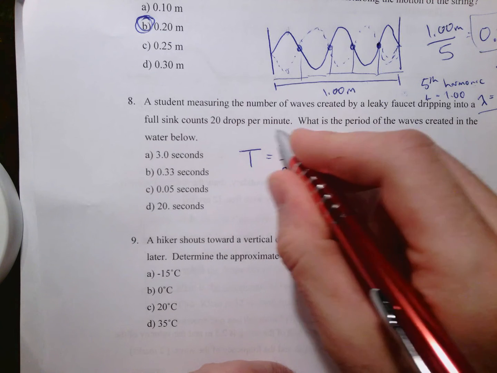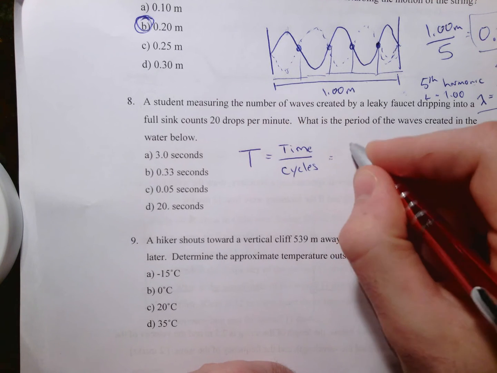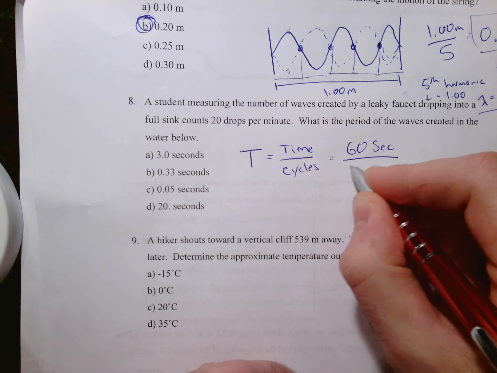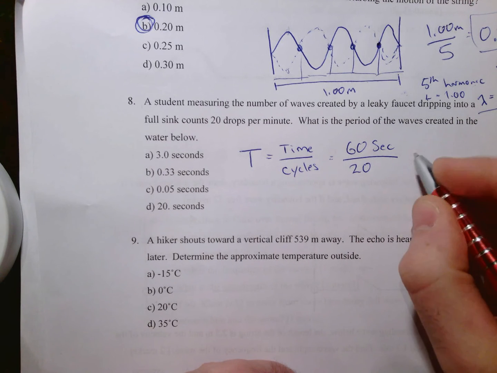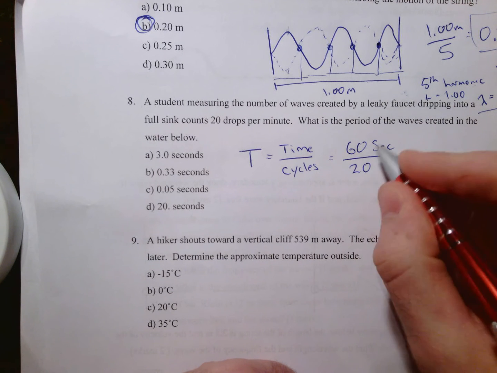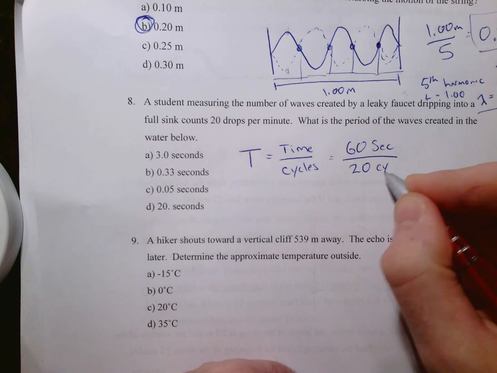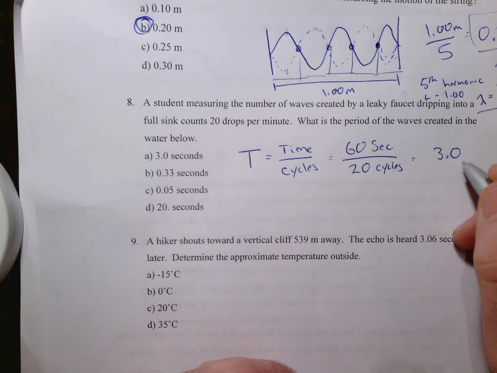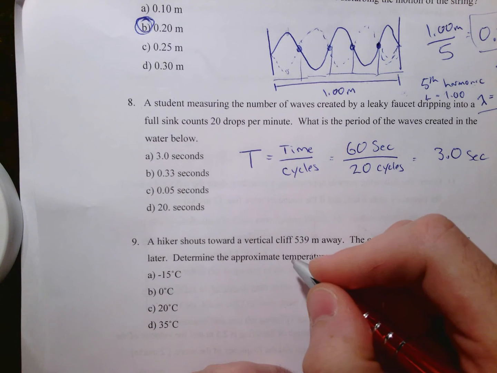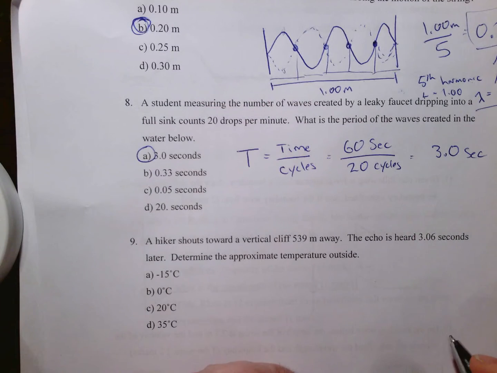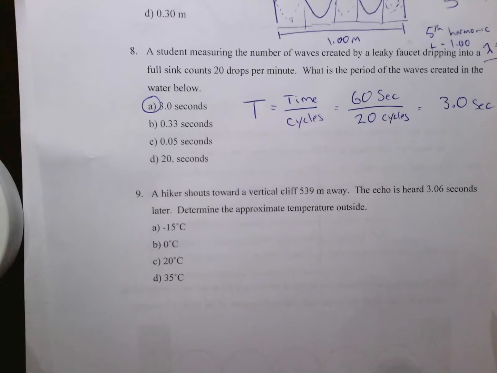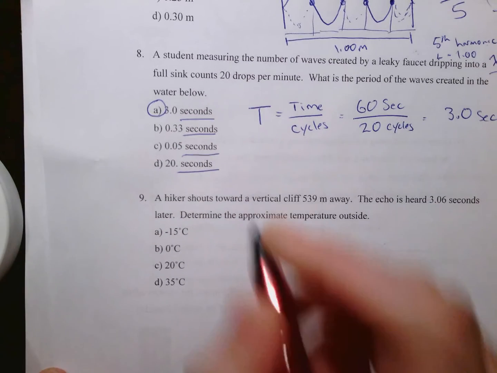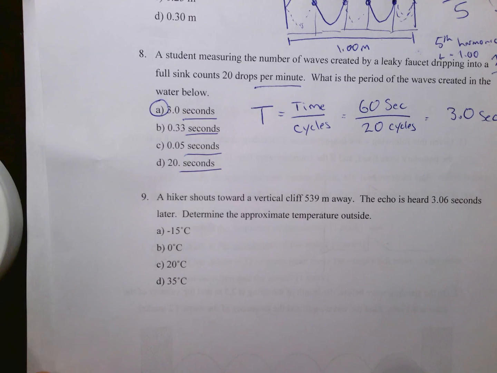So, in our case, how many minutes, or how many seconds? So 1 minute, that's 60 seconds. And how many cycles? 20. So doing this, 60 seconds for 20 cycles would give us a period of 3.0 seconds. That gives us A. The important thing here is to realize that our units are all in seconds. So we have to convert that 1 minute into seconds.